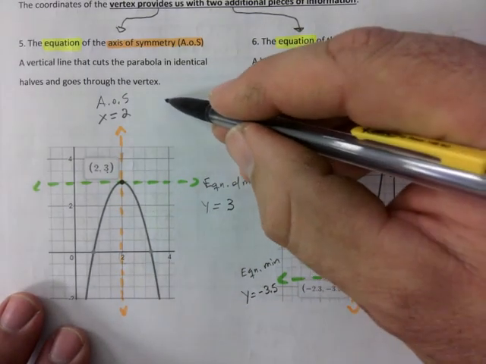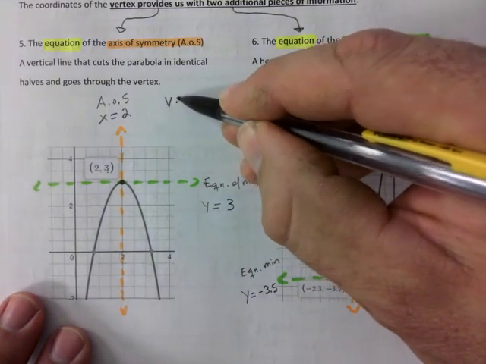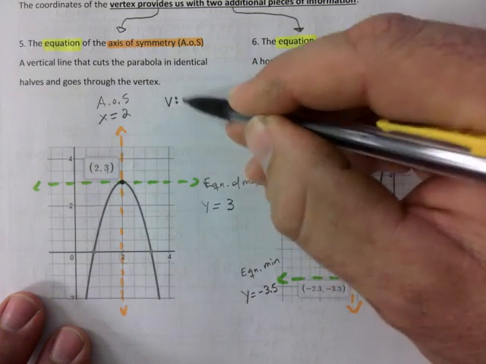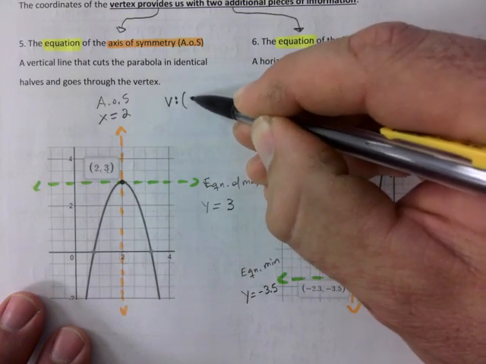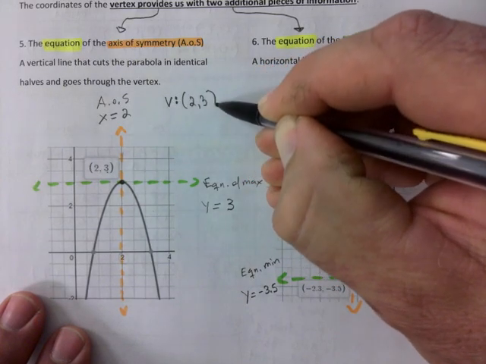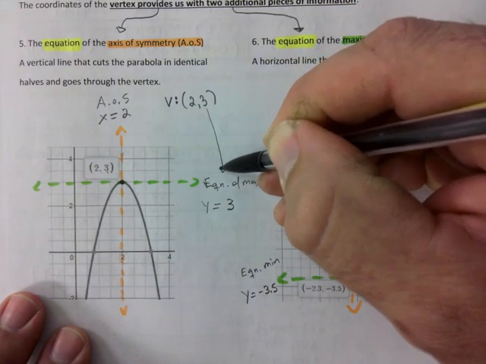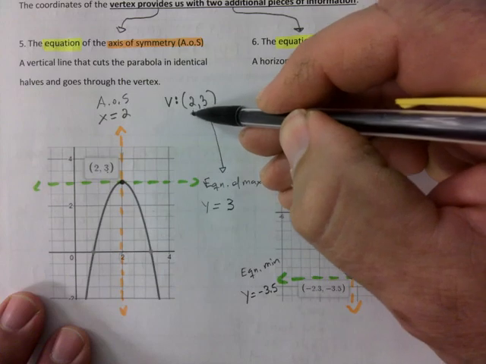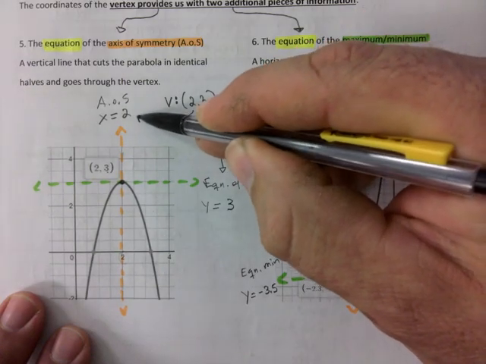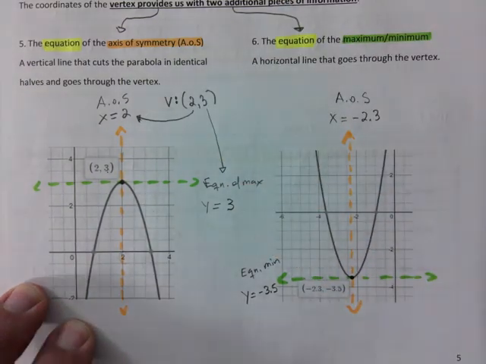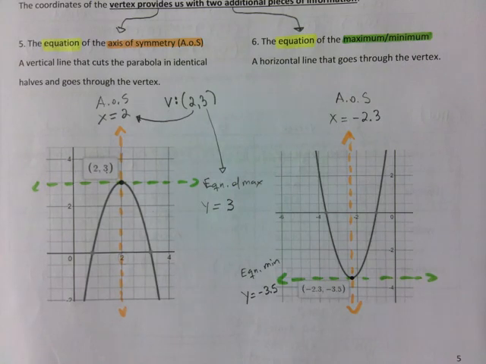So I'm going to clarify that the vertex, this is how we say it, you can also say the vertex has coordinates (2, 3), right? The 3 allowed us to find the equation of the min or max, and the 2 allowed us to find what needs to go with the axis of symmetry.